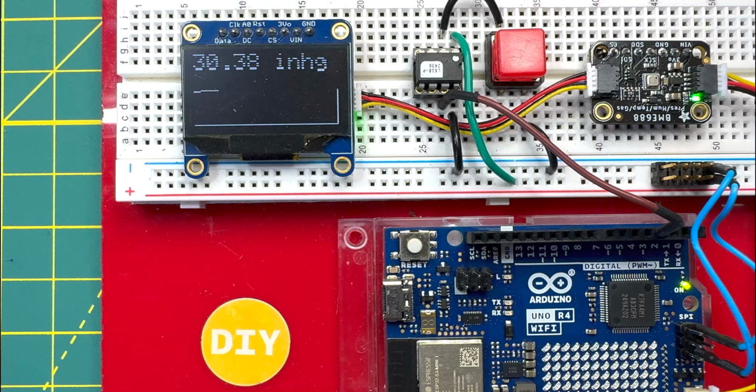We have the switch. It's debounced with a debouncing IC. And a 9-volt battery powering it right now. So this is lesson 60. We'll go over the code here.